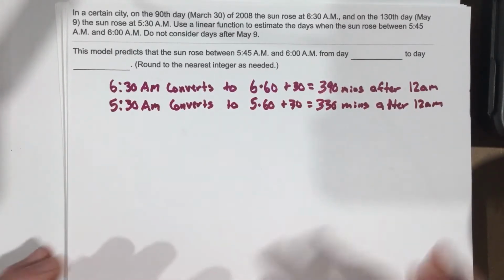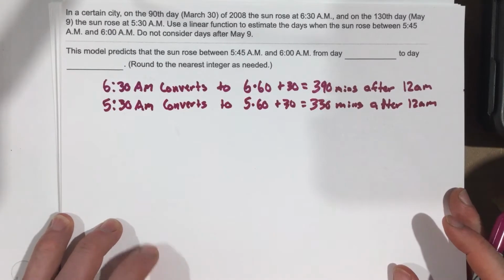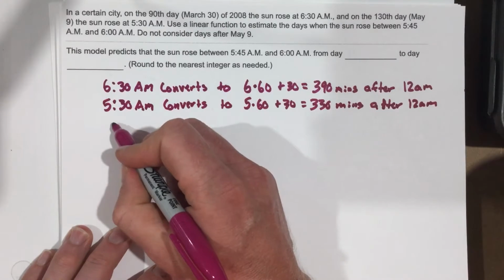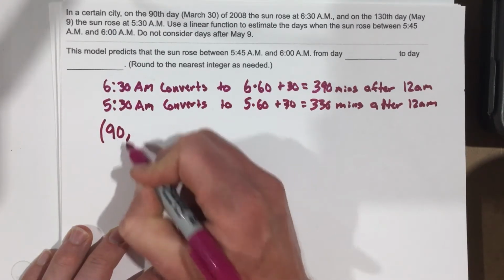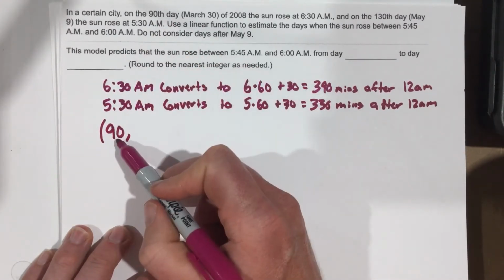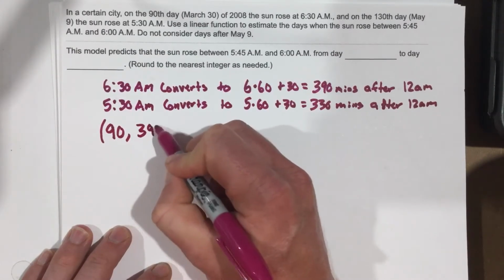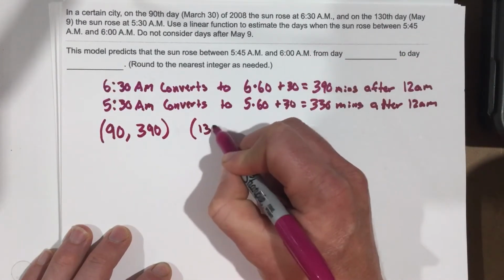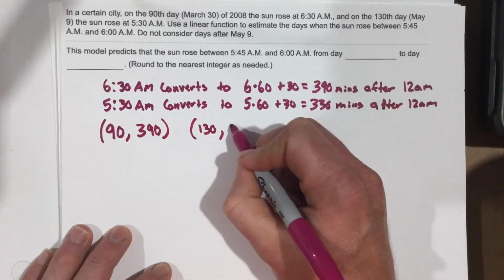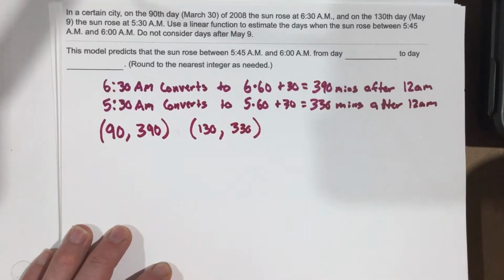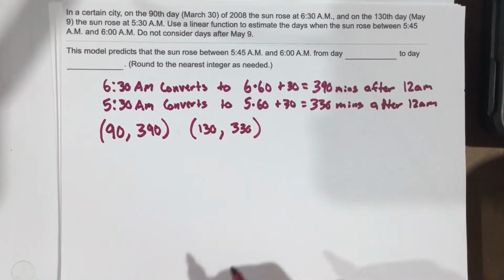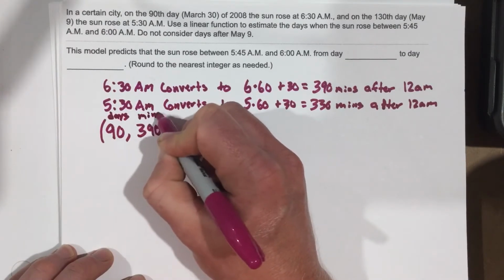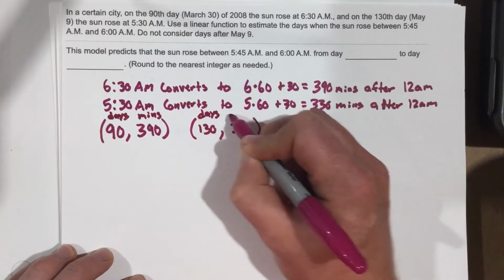Now that we have those written out, I think this makes the problem a lot easier to work with, because our coordinates on the first day, which is the 90th day, are 90, comma, 390 minutes. The days are obviously going to be the x values. The other coordinate is going to be 130, and that will be 330 minutes. I'm going to label this as days, minutes at the top.